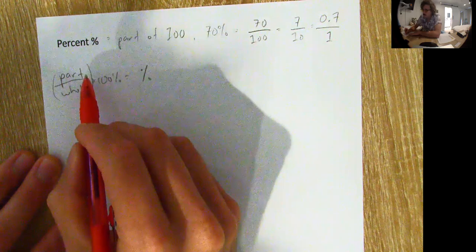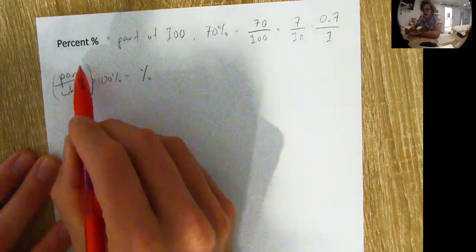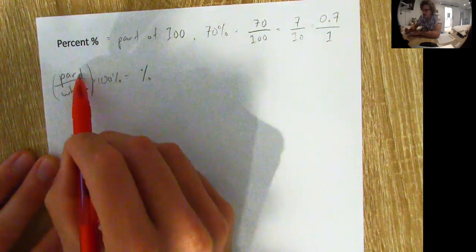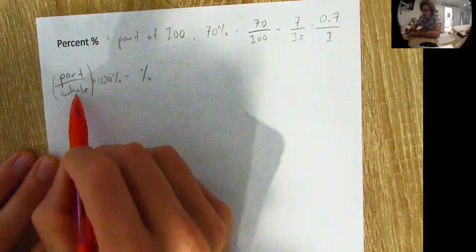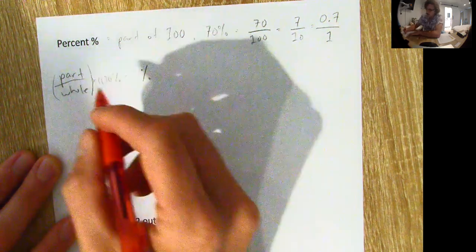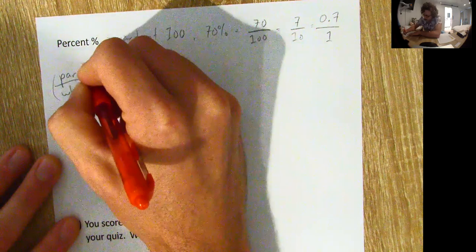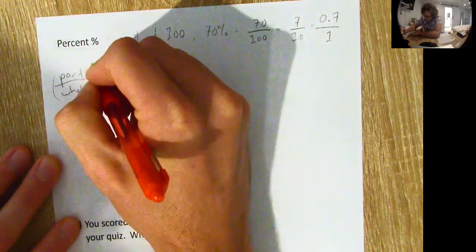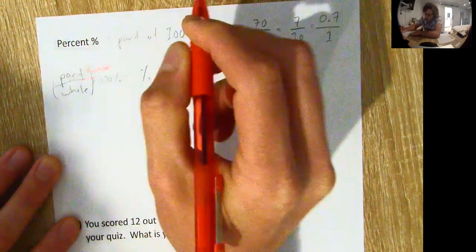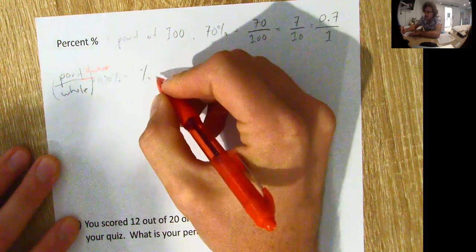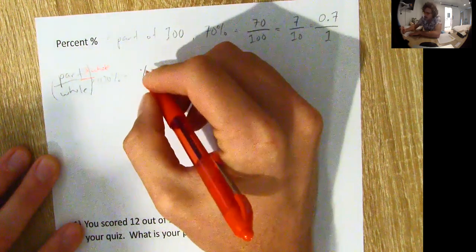So what we can do is perform the opposite mathematical operations. The part is being divided by the whole, and what we want to do is multiply by the whole on both sides of the equation.